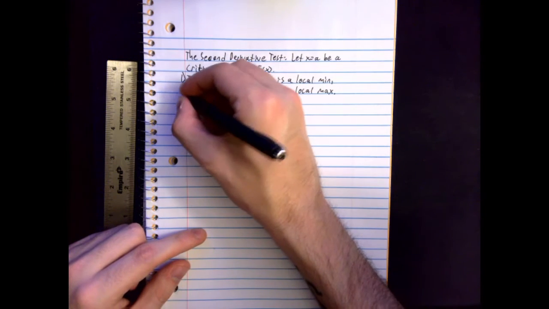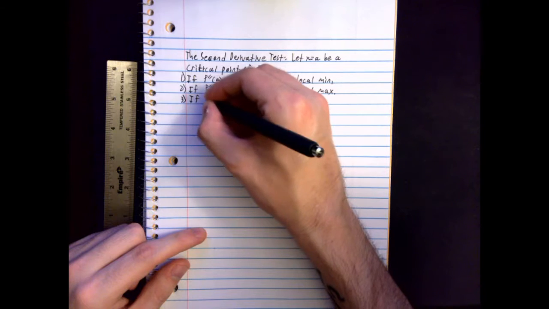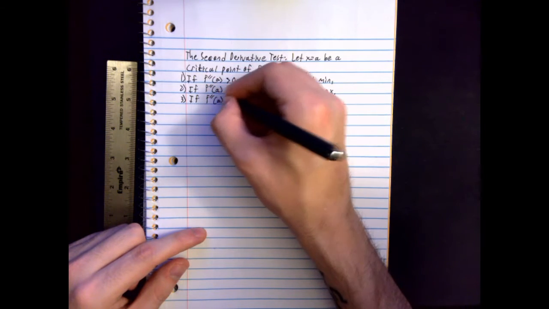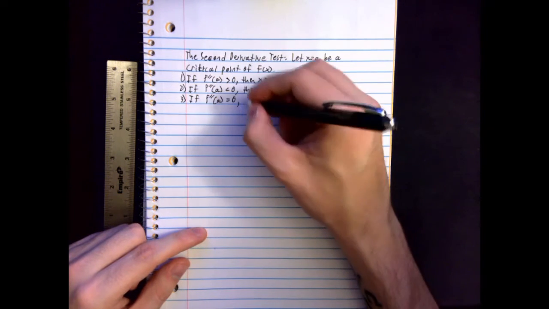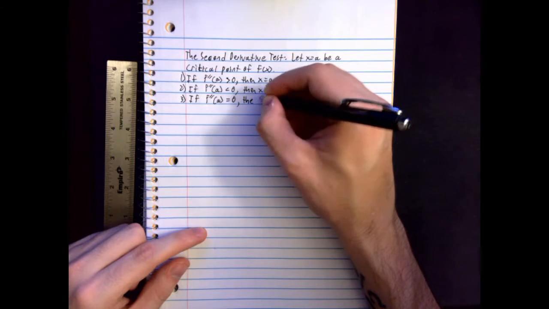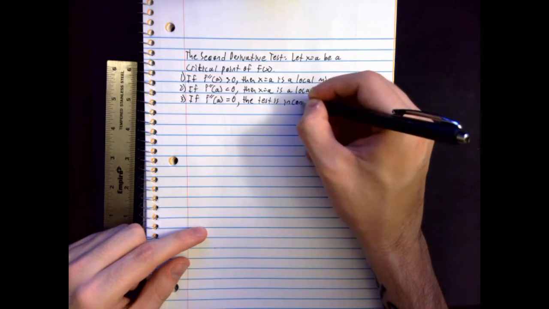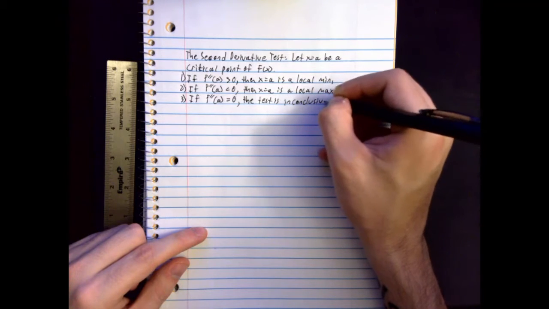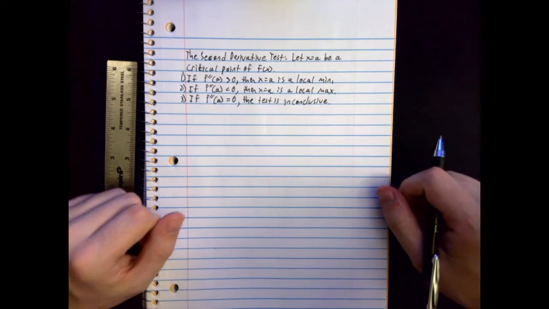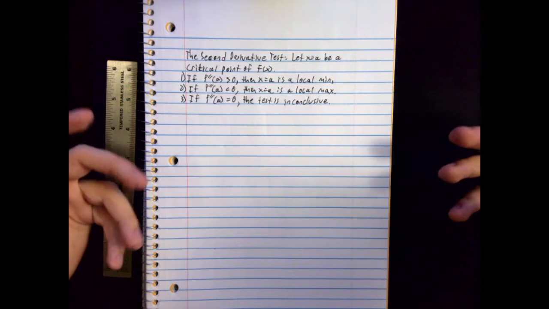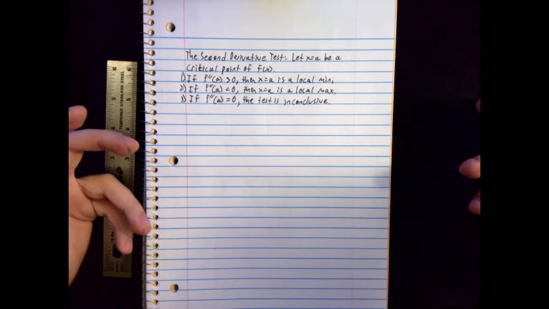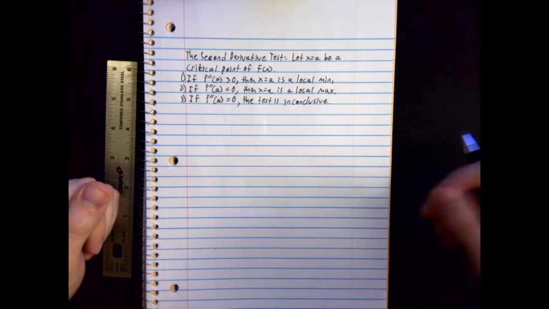Also, I should say, if f double prime of a is equal to 0, the test is inconclusive. So it is possible, like I showed in the last lecture, to have the second derivative equal to 0, but I'm not actually at a critical point or something.